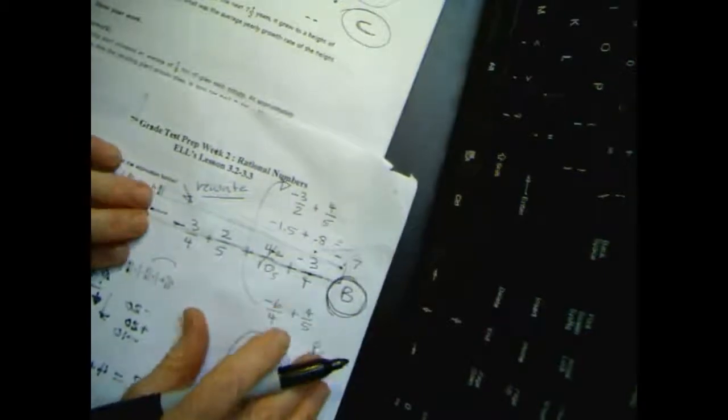So the easiest thing to do really is just rewrite that. I'm going to rewrite these all in fractions. So I have negative 3/4 plus 2/5 plus 0.4 is 4/10 plus a negative 3/4. So I have just rewritten that problem, putting them all into fractions so they're easier for me to consolidate.